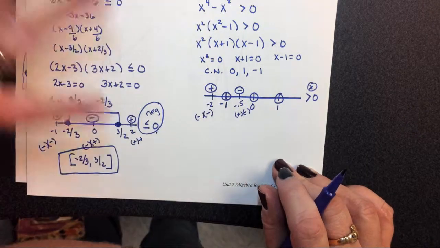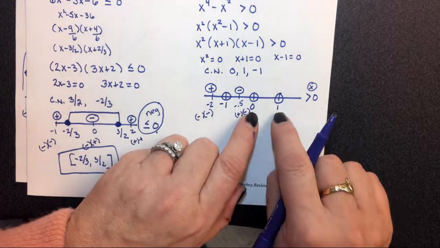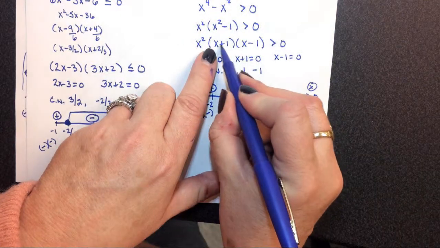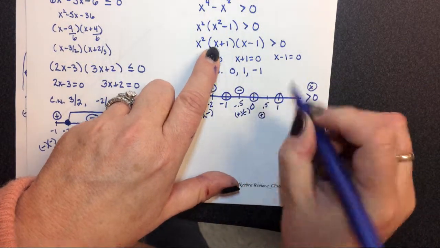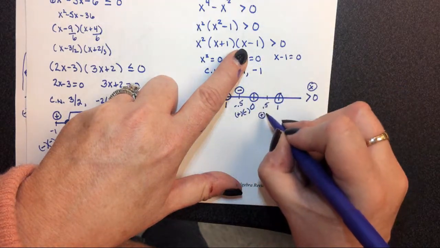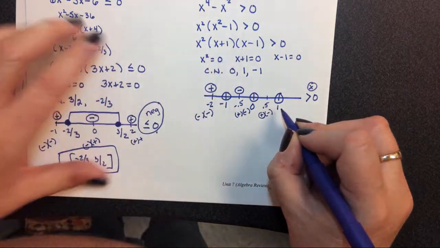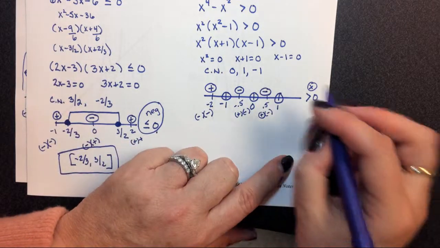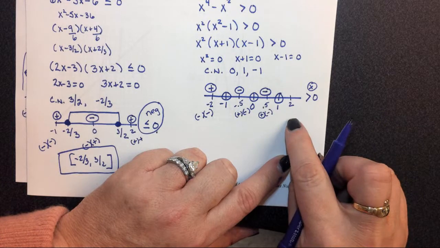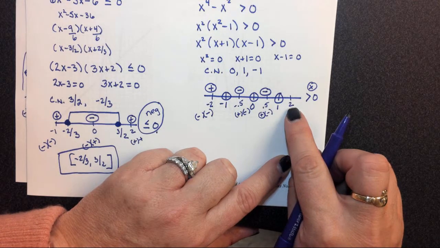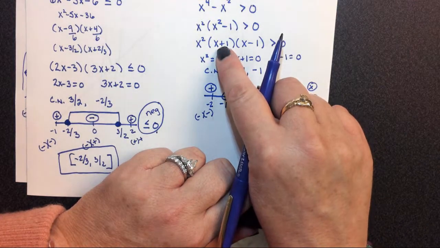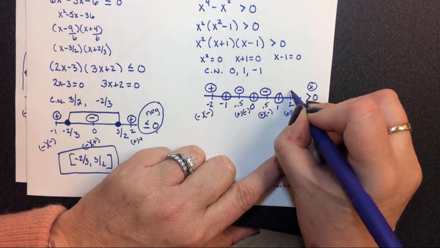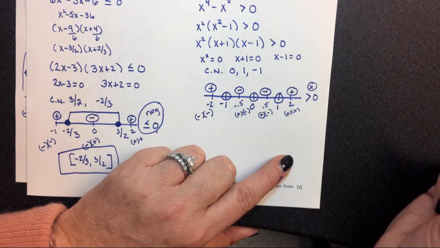And let's just do it really easy. A number between 0 and 1 would be 0.5. 0.5 plus 1 is positive. 0.5 minus 1 is negative. Positive times a negative is a negative. And then plug in a number greater than 1. A number greater than 1 would be a 2. 2 plus 1 is positive. 2 minus 1 is positive. And a positive times a positive is a positive.